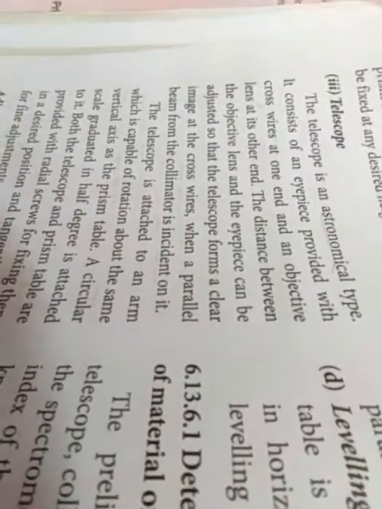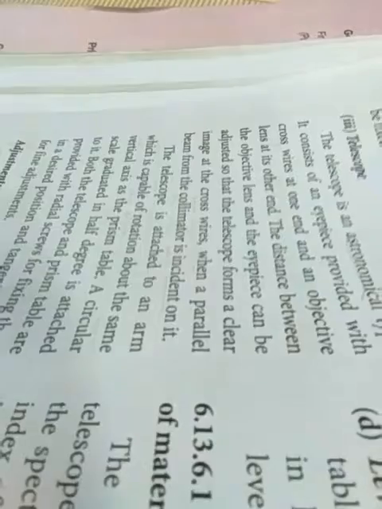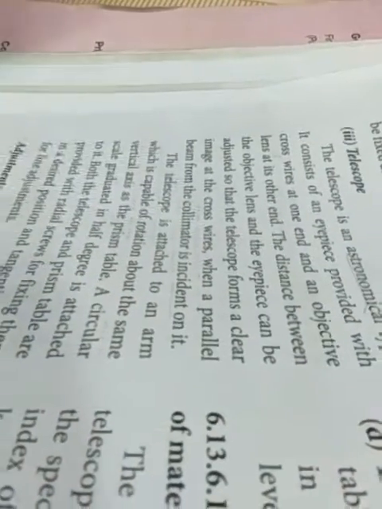Next one, the telescope. This is the telescope. You move it to the right side and the left side and take the readings. That also you arrange. The telescope is of the astronomical type. It consists of an eyepiece provided with cross wires. Inside the telescope there is a cross wire, which you keep on the slit, properly arranged.